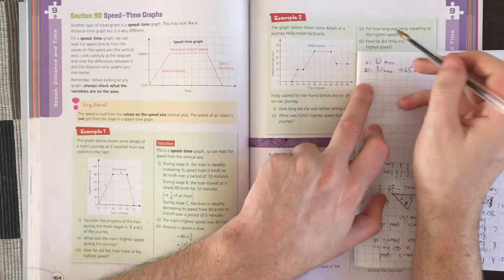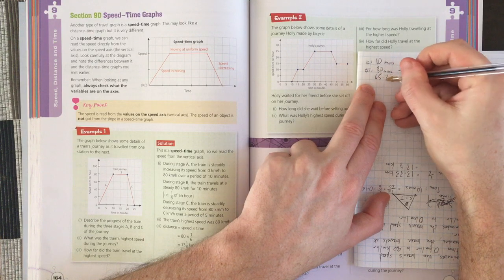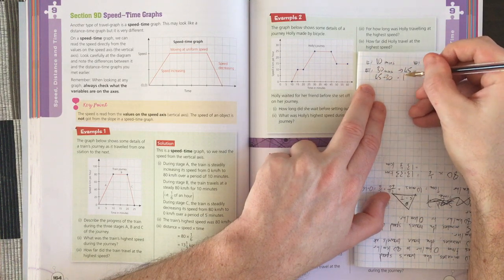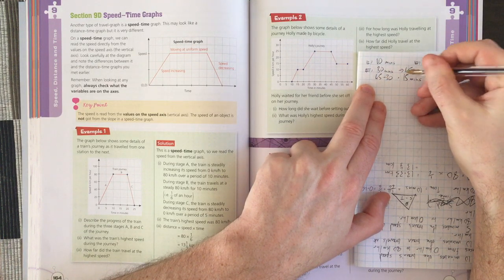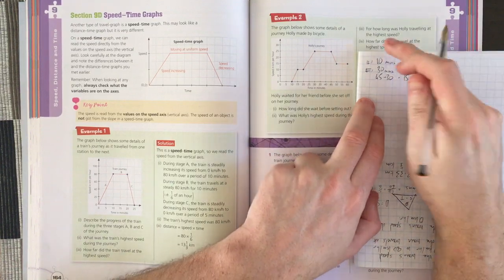So 30 to 45. What's it actually ask? How long? So 45 take away 30 is equal to 15 minutes. There's your answer. If it asks for how long, it wants you to actually subtract them.